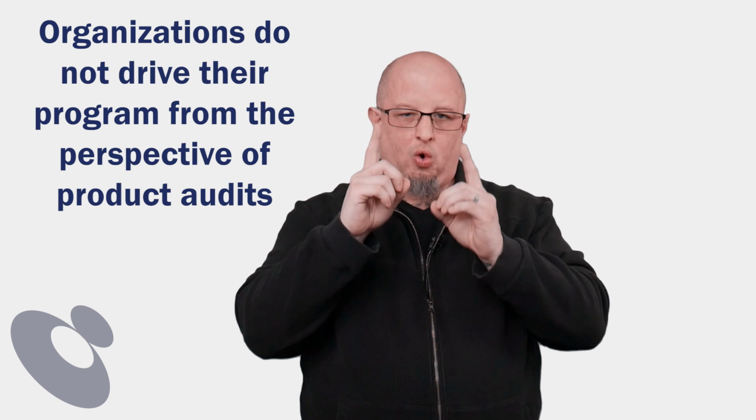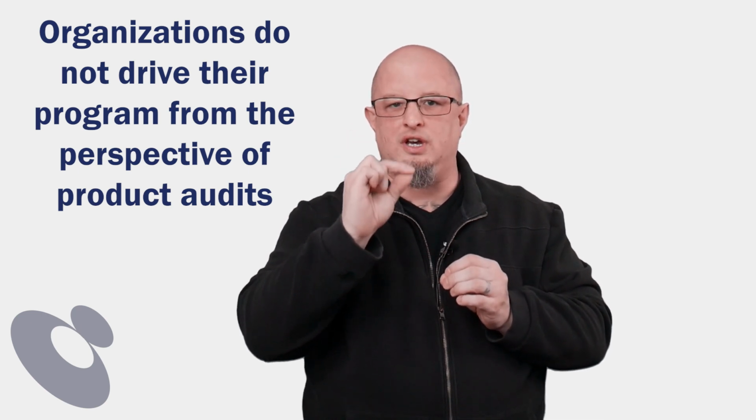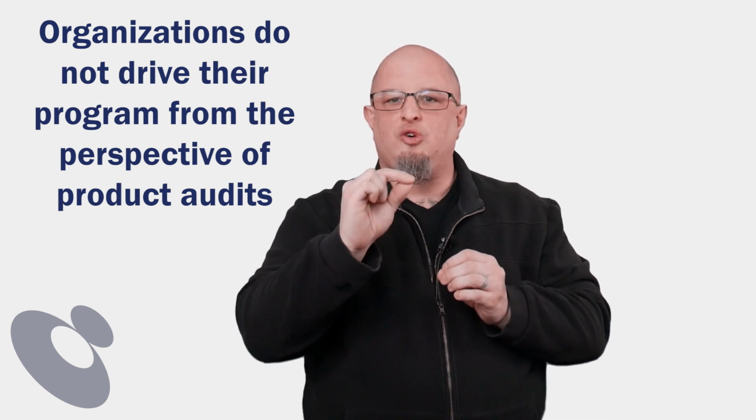And the last one, organizations do not drive their system or their process audits by using their product. Folks, the product audits are the single closest thing to the customer. They interact directly with your product to give them an indicator of how your system and its processes perform.